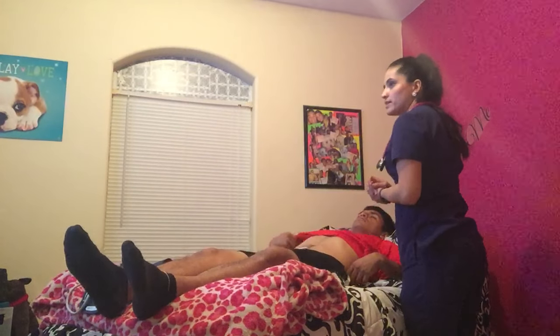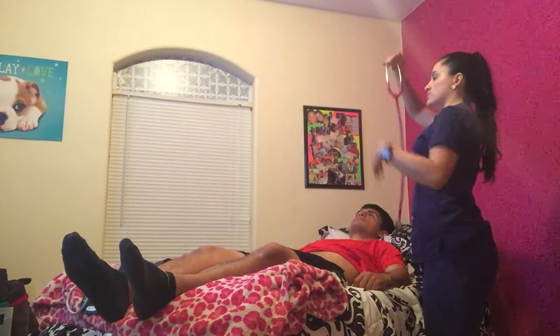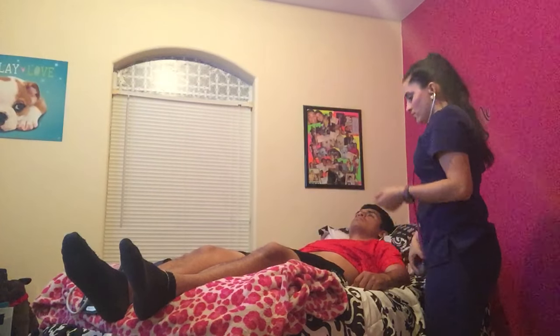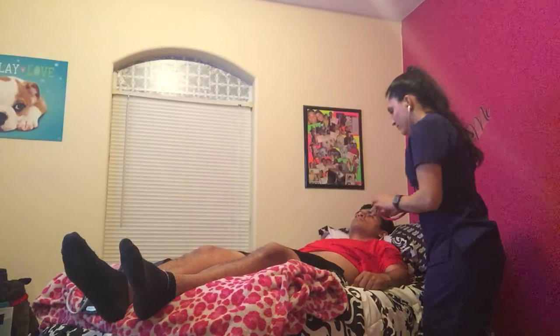Can I lift your shirt a little bit? Yep. Okay. I'm inspecting my patient's abdomen for any abnormalities. Now I'm going to lay my patient flat in a supine position in order to assess him. Are you having any pain in your abdomen today? No, I'm not. Okay. So at this moment, I'm going to auscultate all four quadrants with my diaphragm.